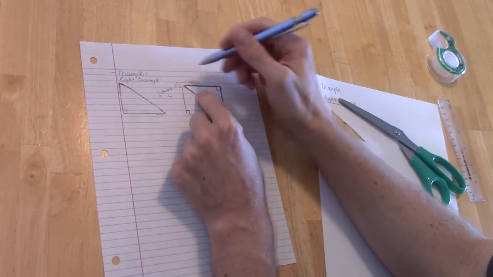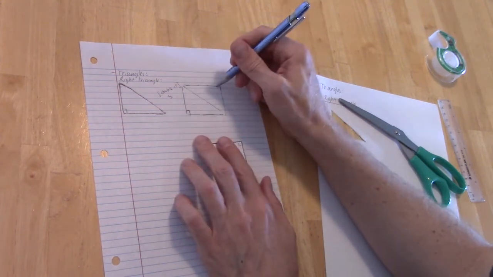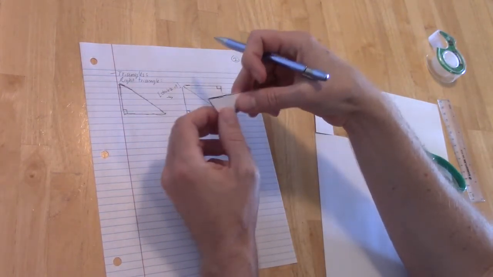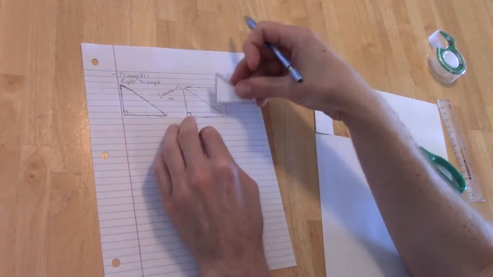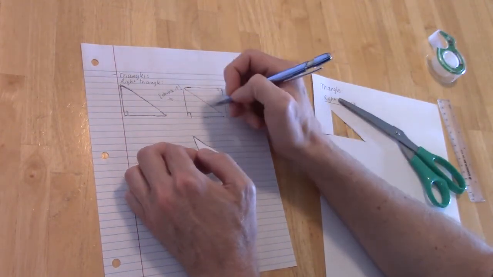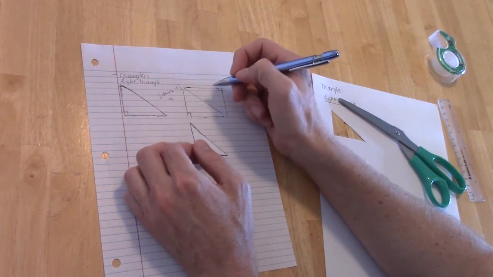Okay, so I'm doing this twice to emphasize the doubling, even though I won't use all of it for my picture. So we double it to find the area. Okay, this is a rectangle now.